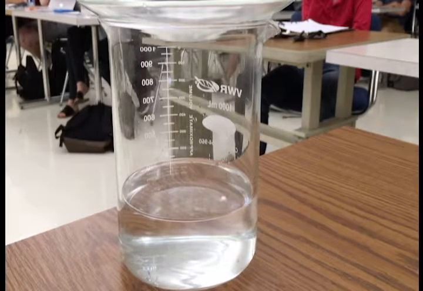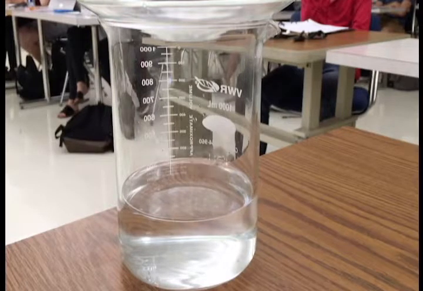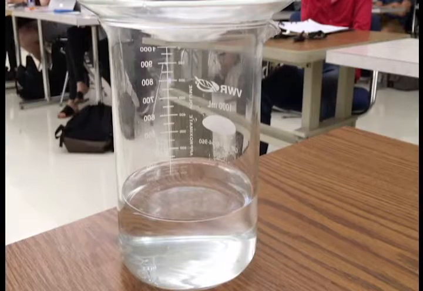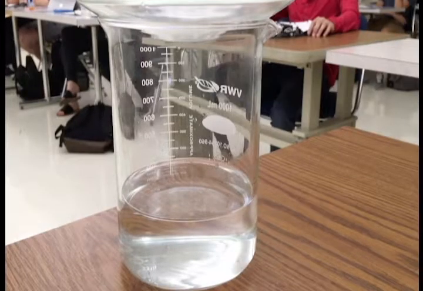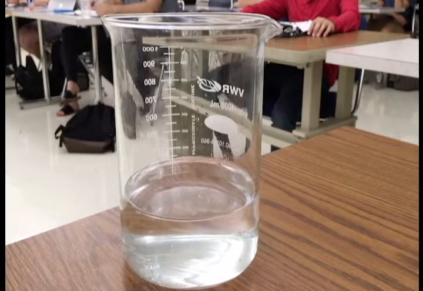When the sodium metal reacts with the water, it is actually giving off hydrogen gas. If you look closely, you'll probably see some smoke coming off, and oh, you see some nice sparks. That is because the reaction is extremely exothermic.